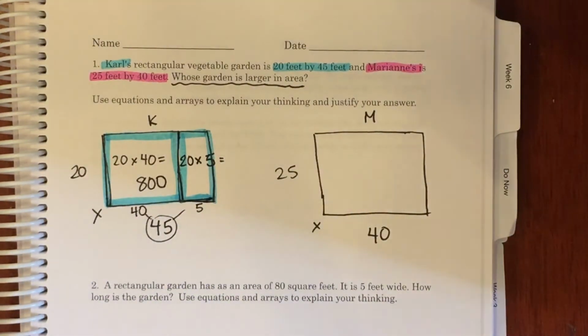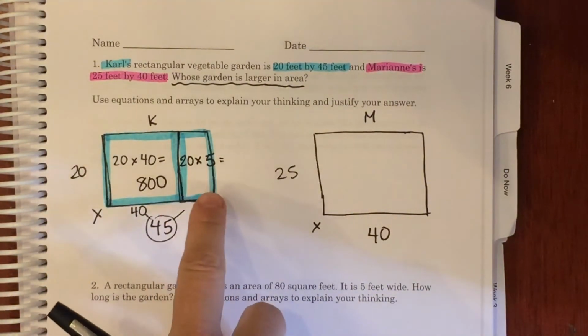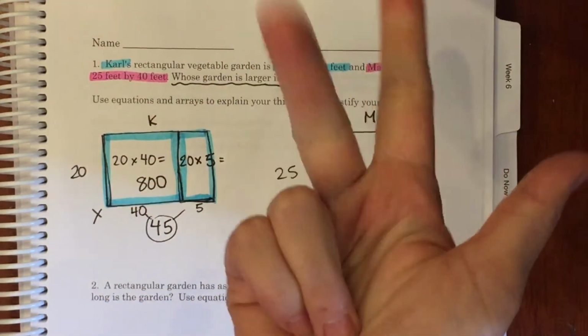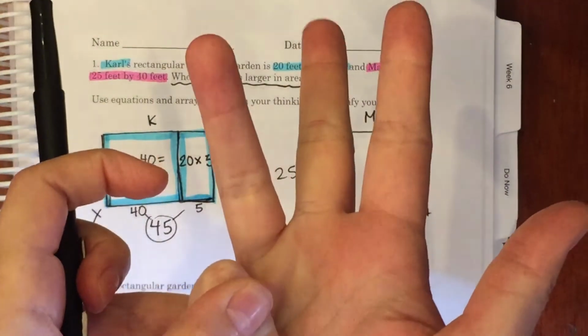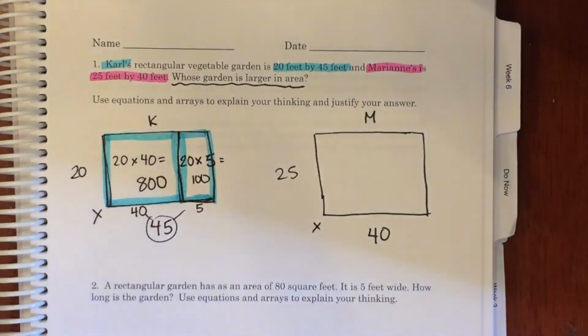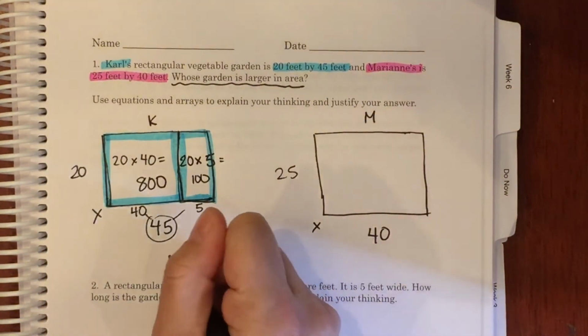Oh, 20 times 5, I know. That's a fact that I have in my head, or I can count by 20 five times. So 20, 40, 60, 80, 100. 20 times 5 is 100. Ooh, okay, I already know the area of Carl's garden.